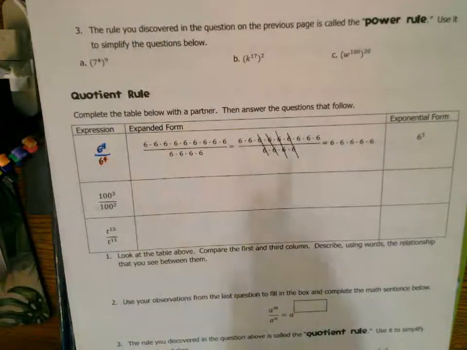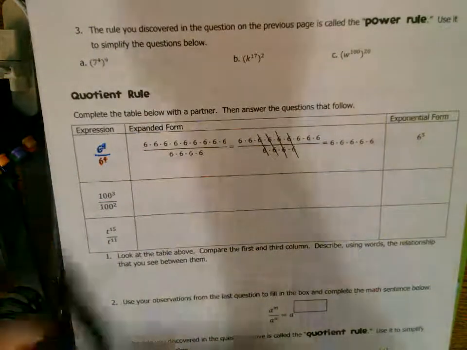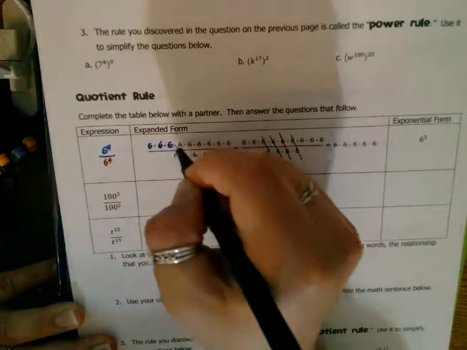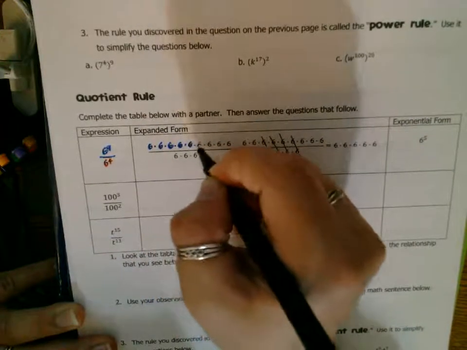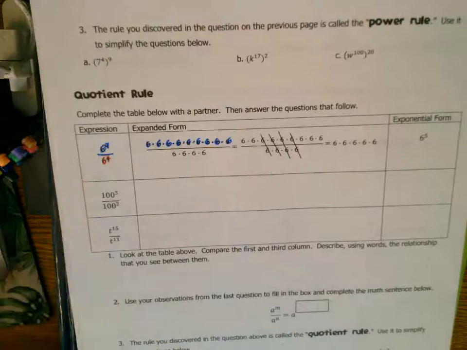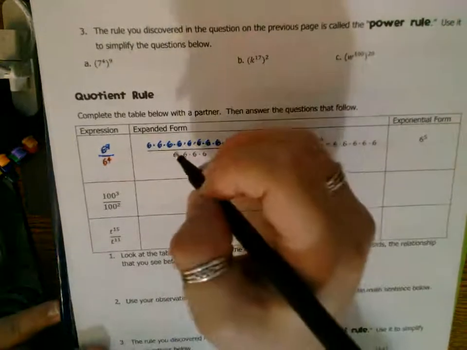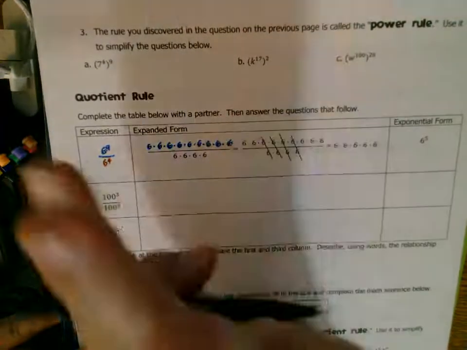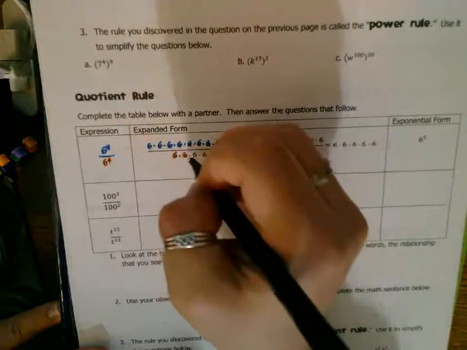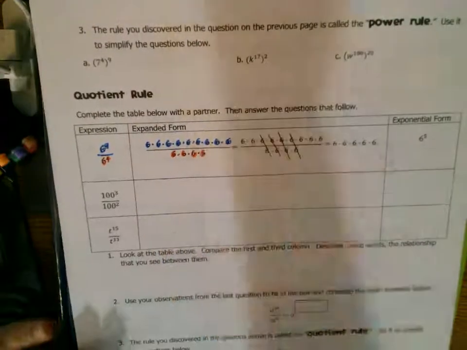Now I apologize, you can't see it super well. But 6 to the ninth is 6 multiplied by itself 9 times. So that would be 1, 2, 3, 4, 5, 6, 7, 8, 9, right? And 6 to the fourth is 6 multiplied by itself 4 times. So we have 6 times 6 times 6 times 6.